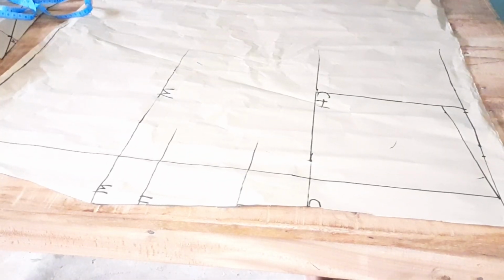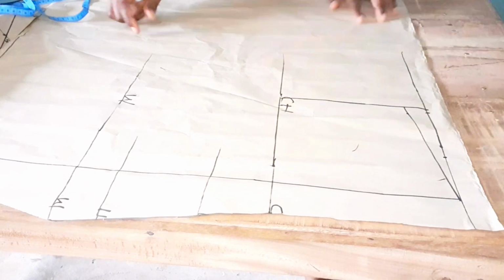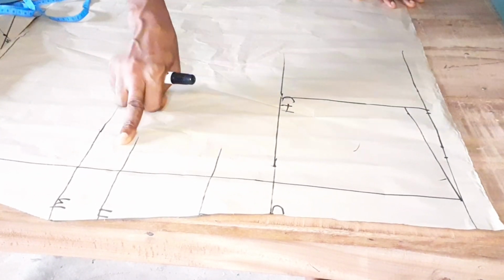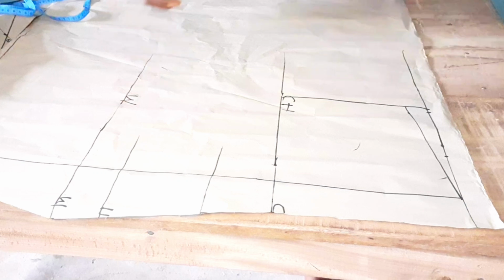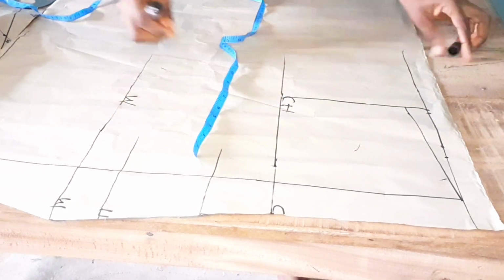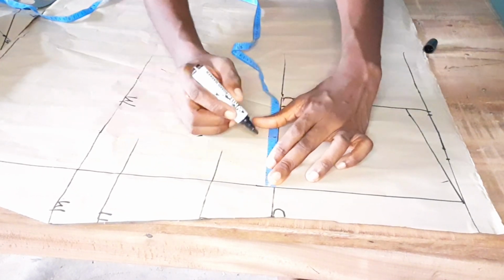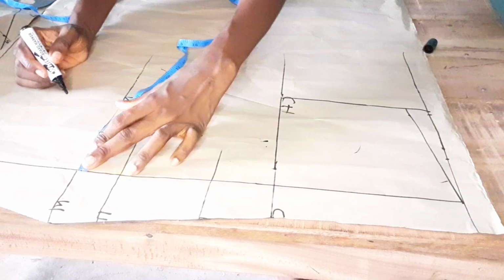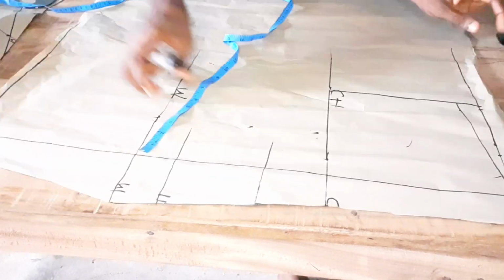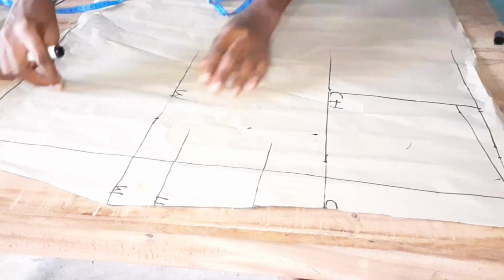We are drafting our back pattern now. What we really need is just the chest line, that is the armhole line, and the waist. We don't need the bust and the under bust because the back doesn't have it. I'm going to take my nipple to nipple measurement, 3.5, just like what we did before in the front block, and rule.